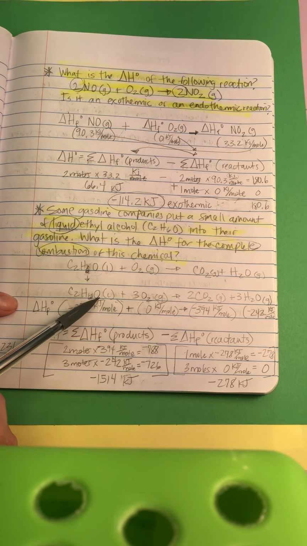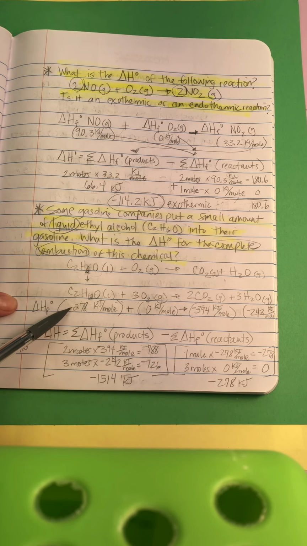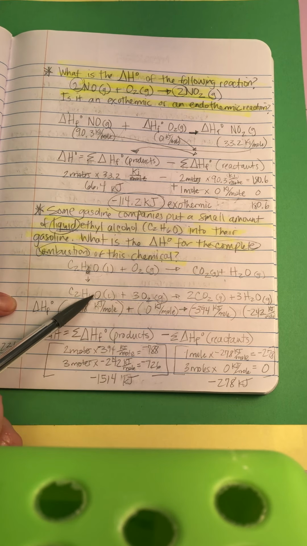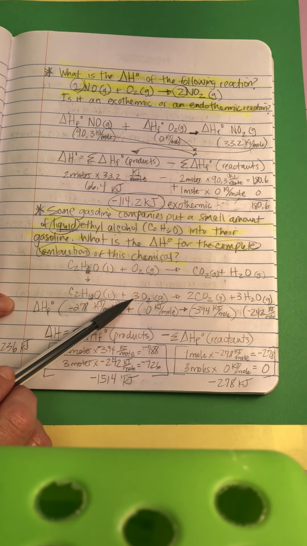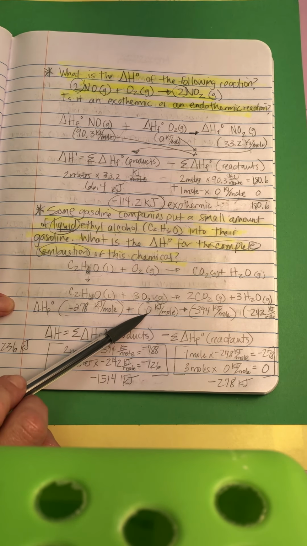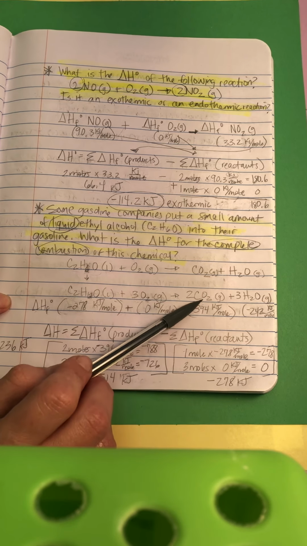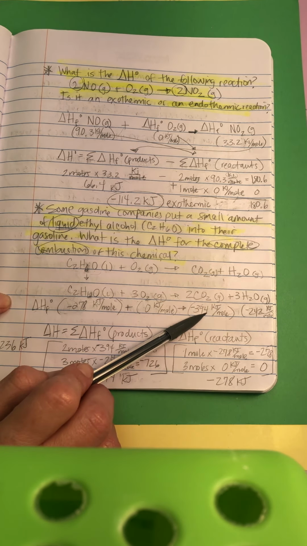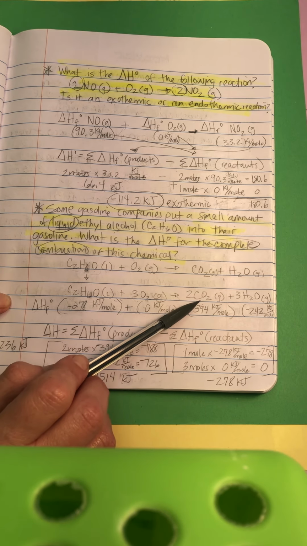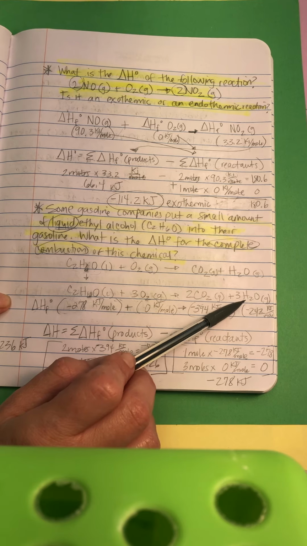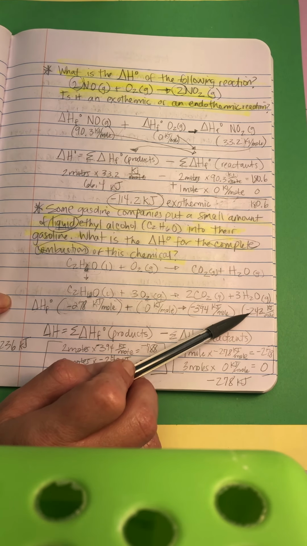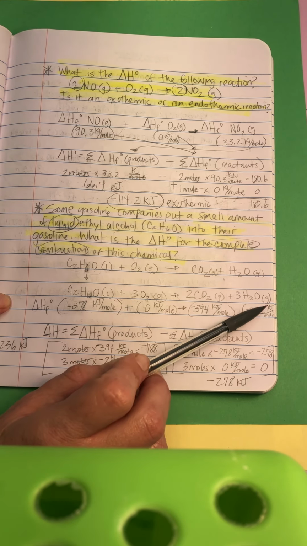So I look up on the chart, and for this particular molecule, the ethyl alcohol, it's negative 278 kilojoules per mole, and there's only one of it. And there's oxygen, O2, molecular oxygen, and there's 3 moles of it, but we know that just equals 0 anyway. And then carbon dioxide is negative 394 kilojoules per mole, per 1 mole of that, but we'll end up having 2, so we'll have to multiply that. And then the H2O in its gas form would be negative 242 kilojoules per mole.